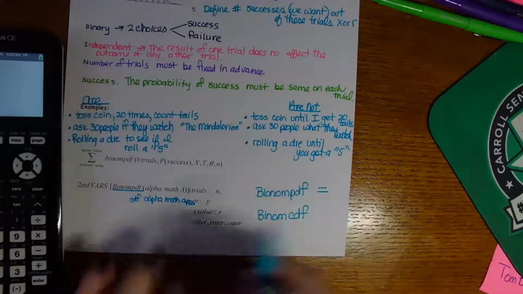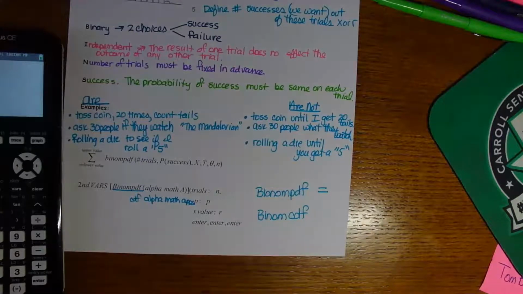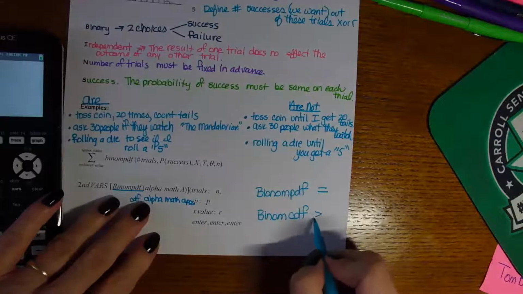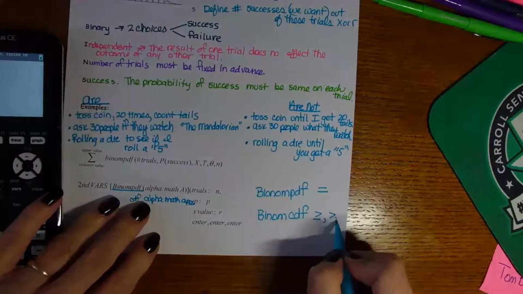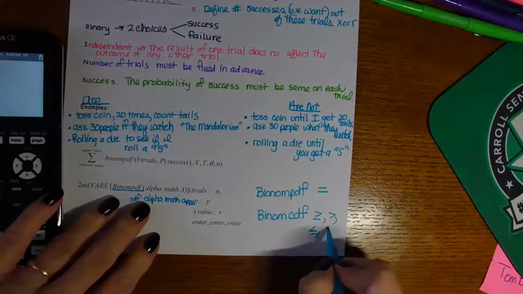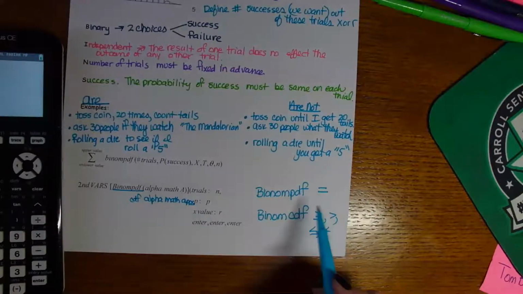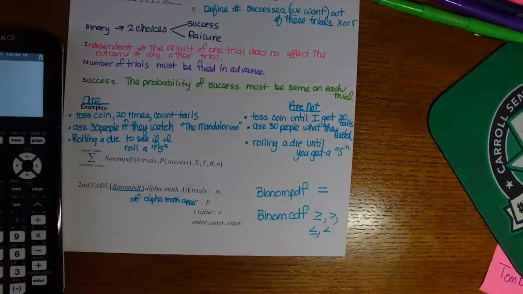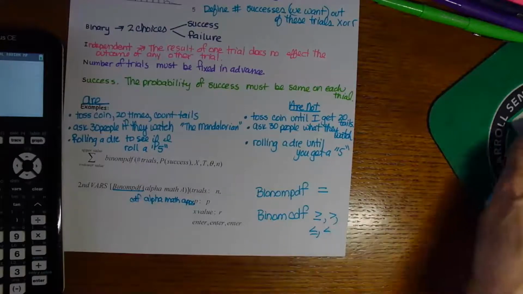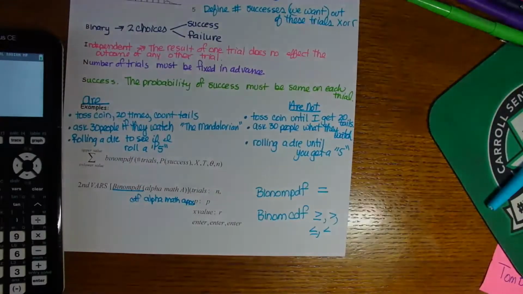Binompdf is if you have an equal sign. Like I say, what's the probability you're going to get exactly 4? CDF is if we have at least or greater than or less than. So if it's exactly equal, we're a PDF. If it has a greater than symbol or a less than symbol in it, then we have to use CDF.